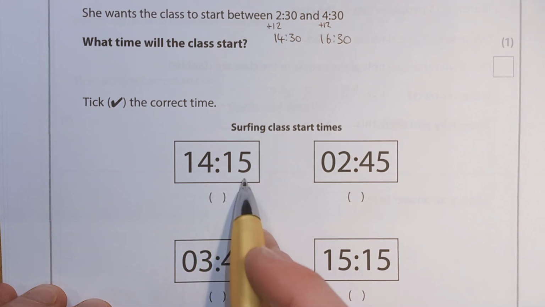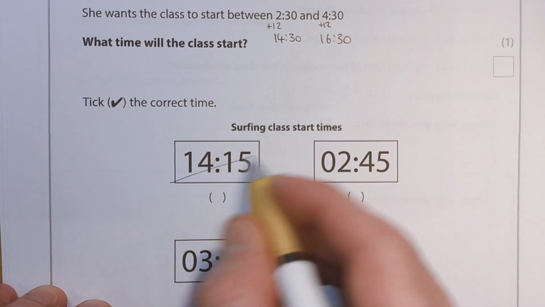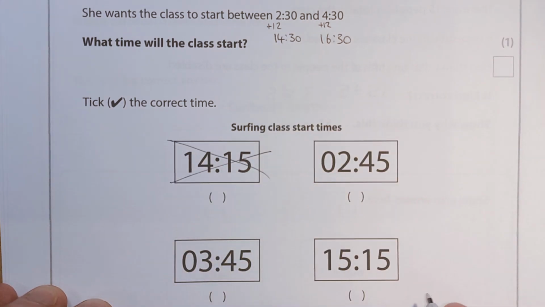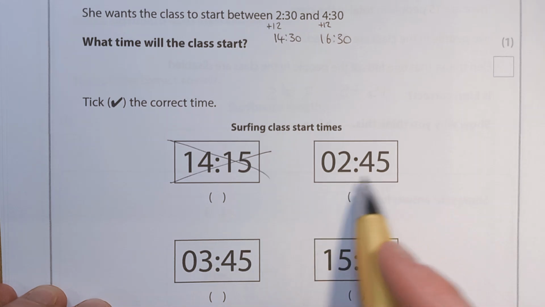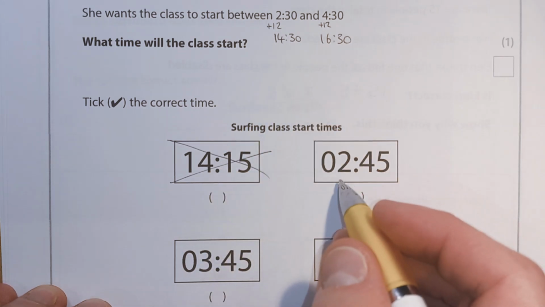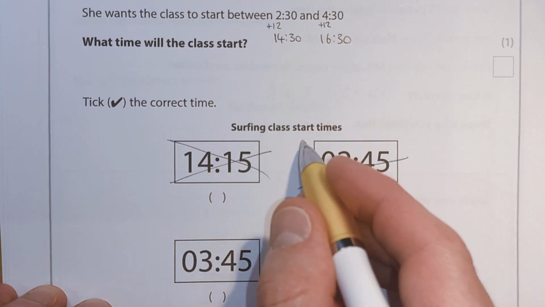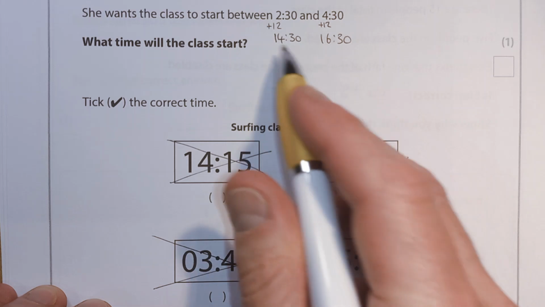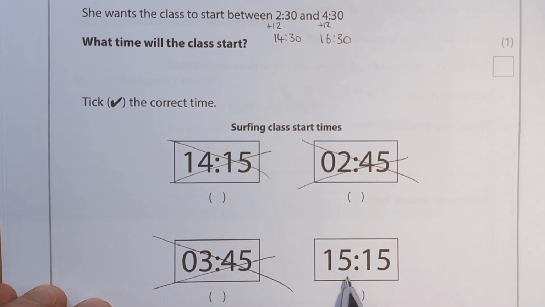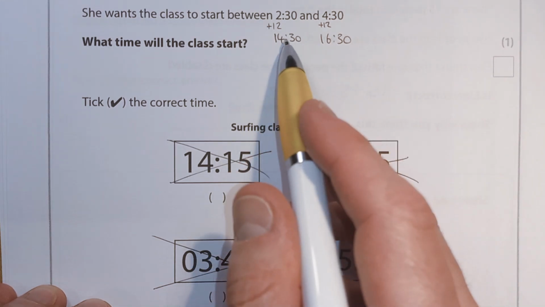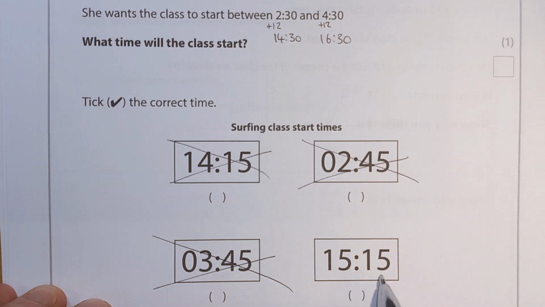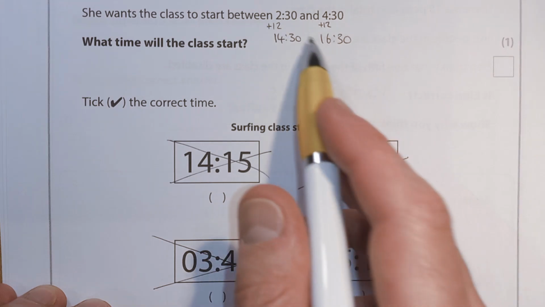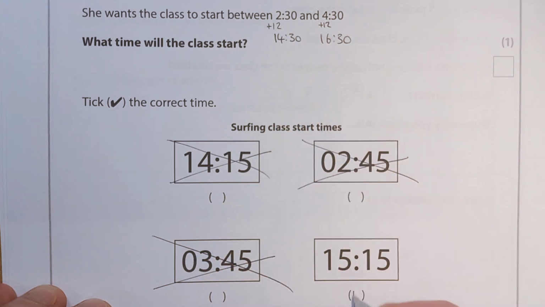Well, 14:15 is going to be before 14:30, so that's no good. 02:00, well, that's nowhere near 14:30, that's 2 o'clock in the morning. Not going to be surfing then. Similarly, 03:45 is not between 14:30 and 16:30, but 15:15, that would be 3:15 in the afternoon, fits in nicely in that range. So that's going to be our time.